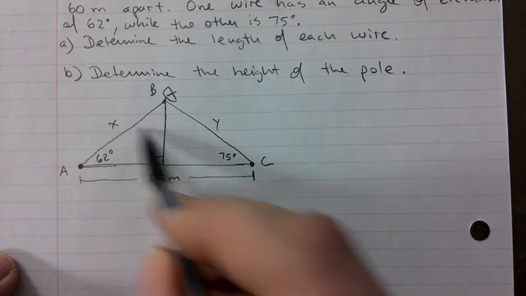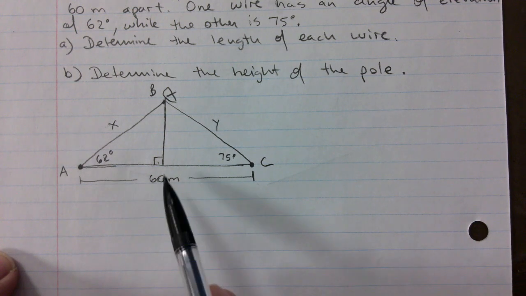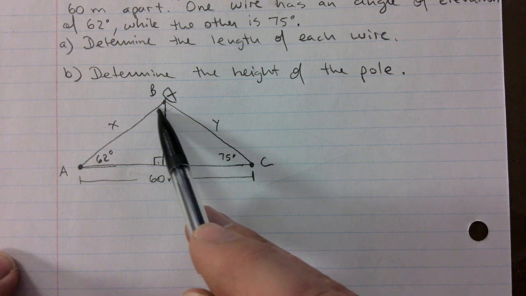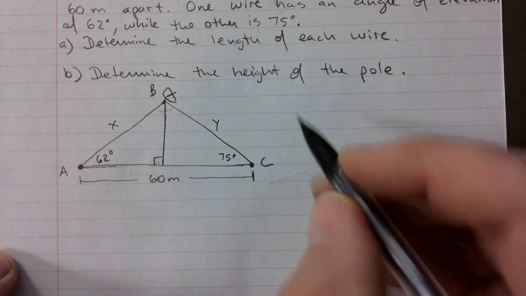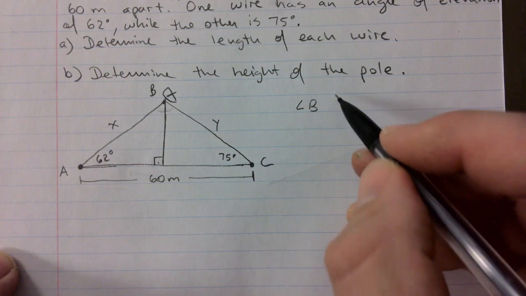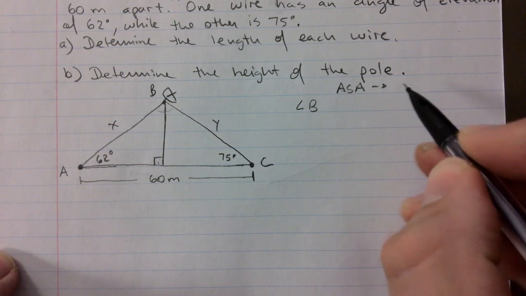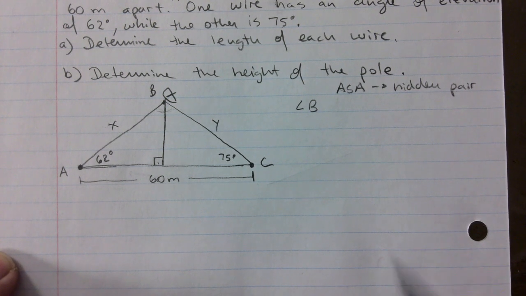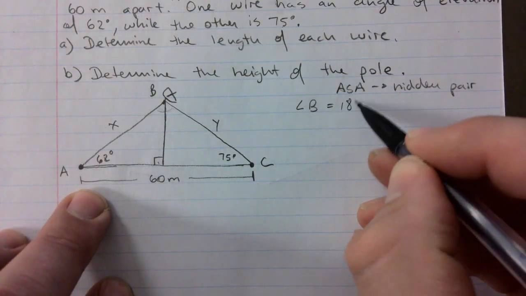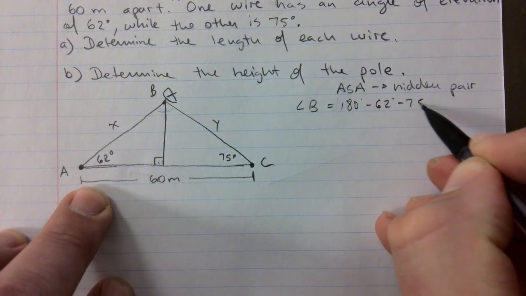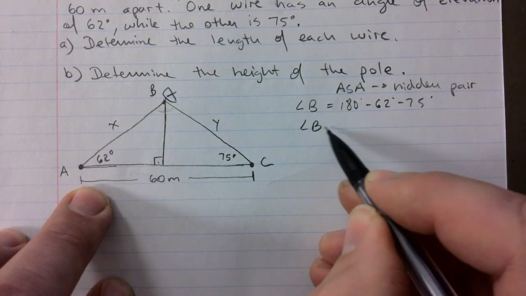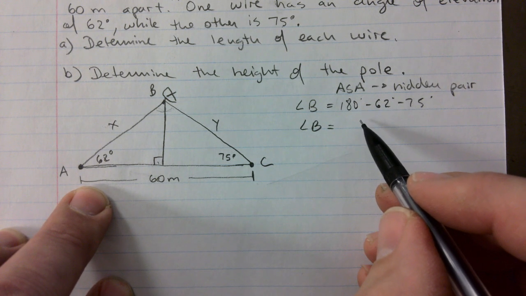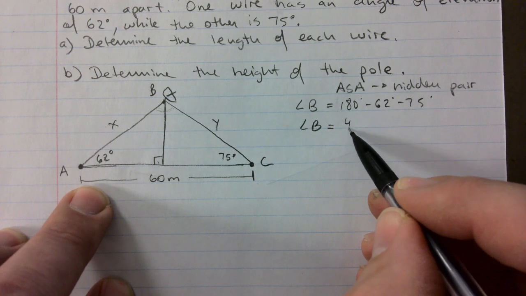No. ASA. Ignore this for a bit. We can find angle B. I will say this, ASA, hidden pair. So angle B is 180 minus 62 minus 75, which is 43.